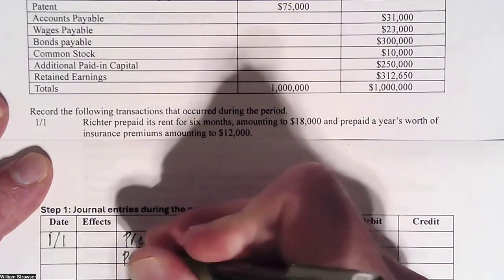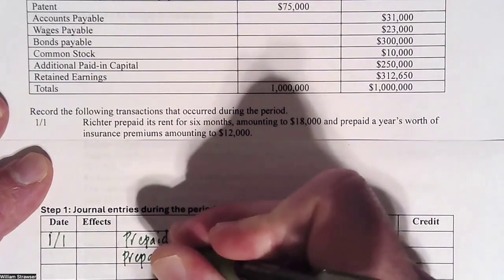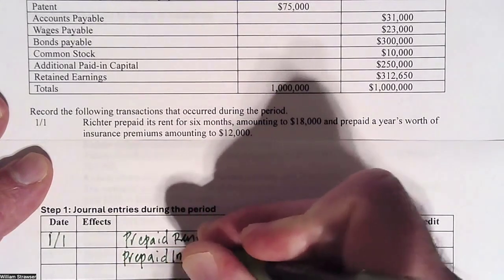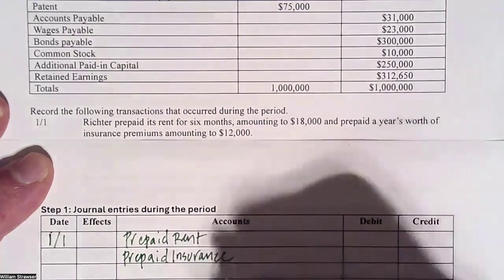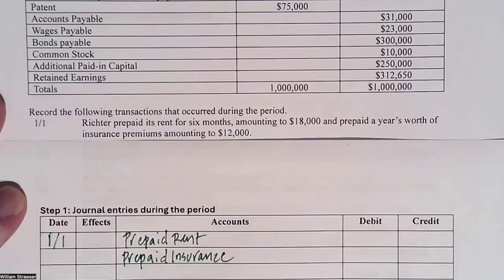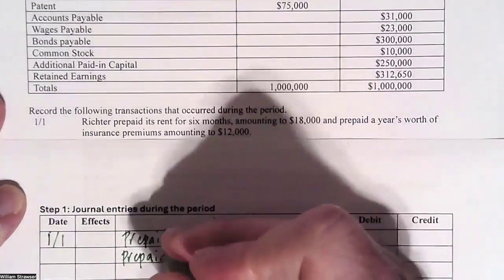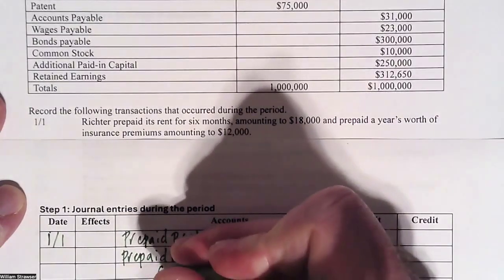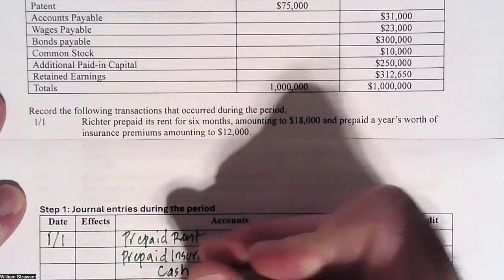So two different prepaid accounts. The prepaid rent's going to last us for 6 months. The prepaid insurance is going to last us for a year. And we have to settle up with some cash in order to have that happen.